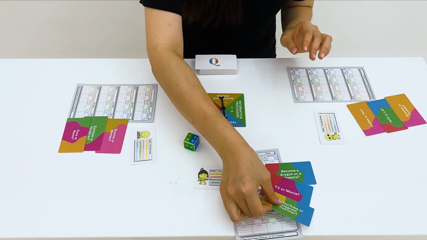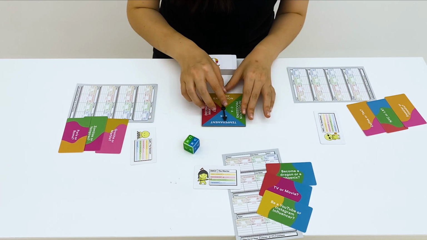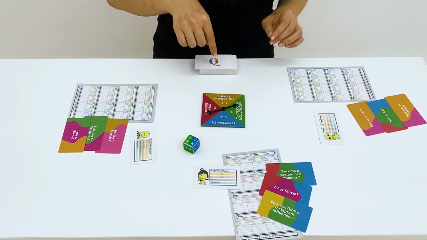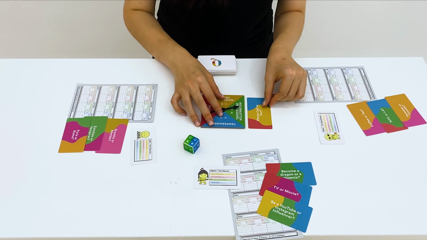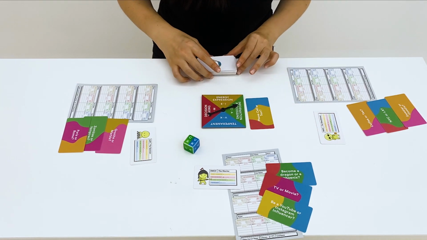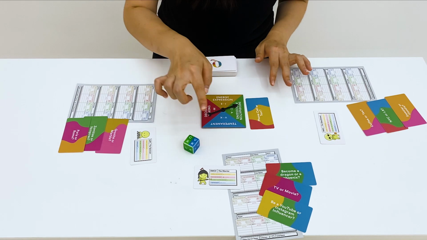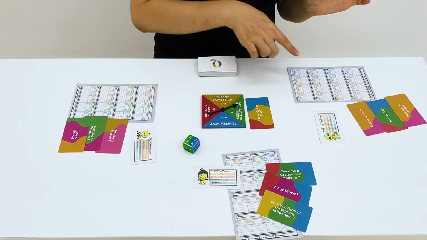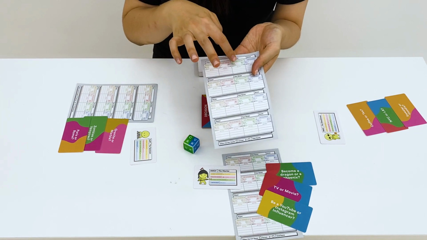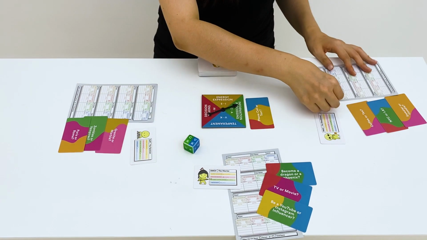Now, the second way to ask a question is by selecting the category directly. You then draw the top card on the this or that deck and place that question next to the category. The question is phone call or text. After you answer the question, answering proceeds in a clockwise manner. Write down the answers of the other players on your deduction pad.